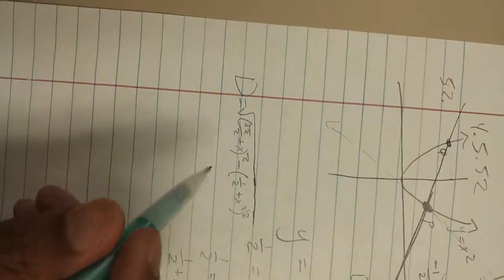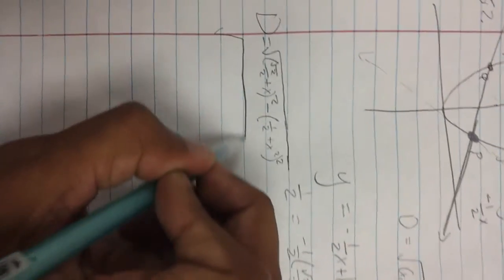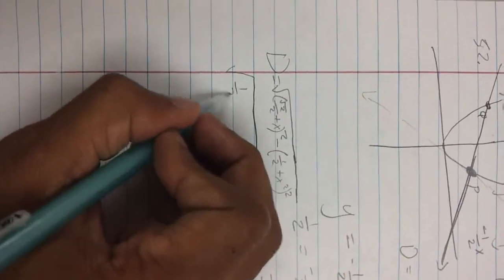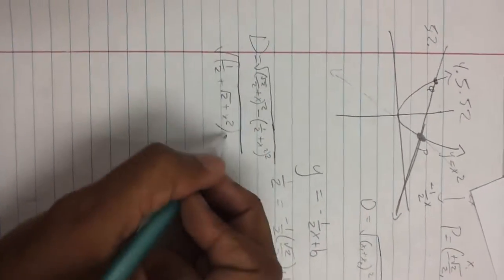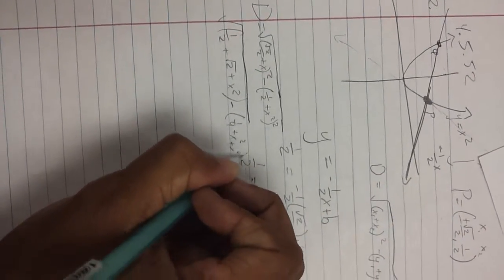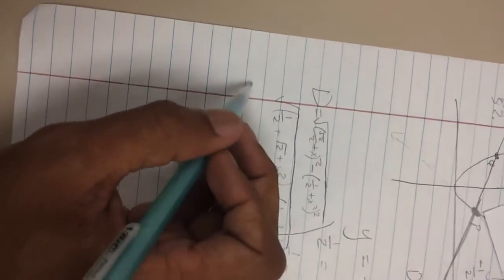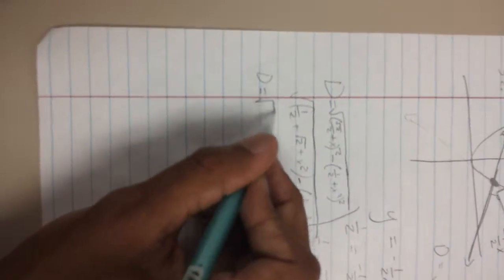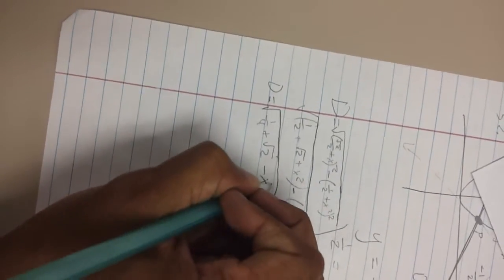After foiling all that out, I ended up with the square root of 1/2 plus square root of 2 plus x squared, subtracting all that by 1/4 plus x squared plus x to the fourth. I'll fix that out. There you go, I'm separating that for you. After I simplified the entire distance formula, I ended up with 1/4 plus square root of 2 minus x to the 4th.